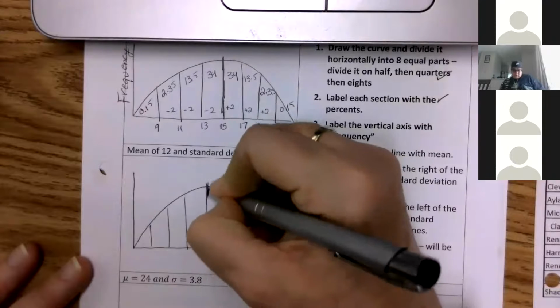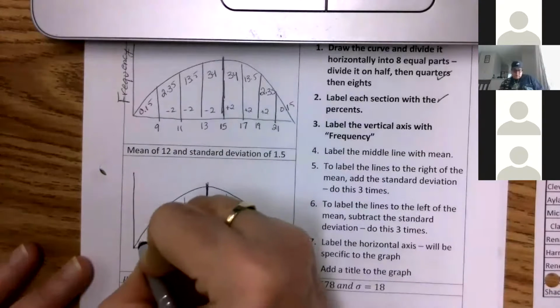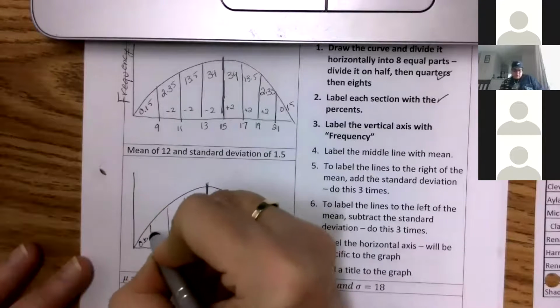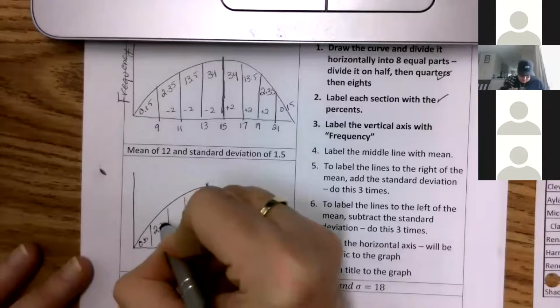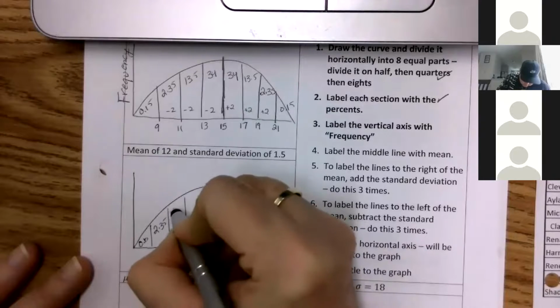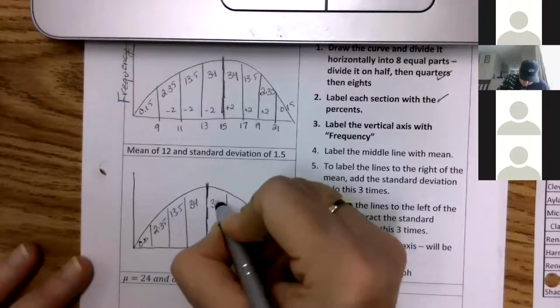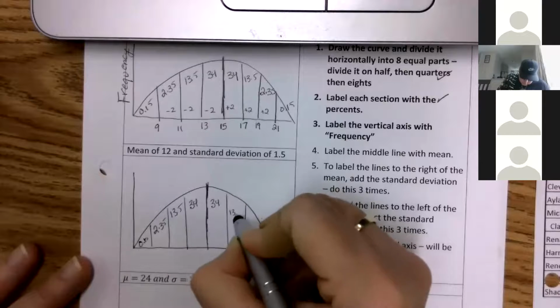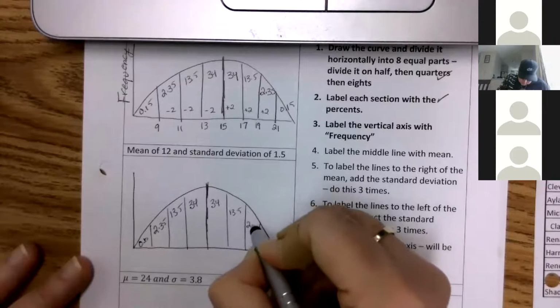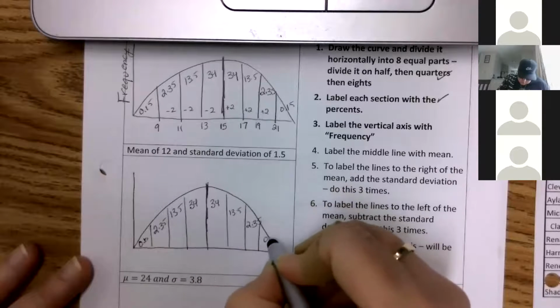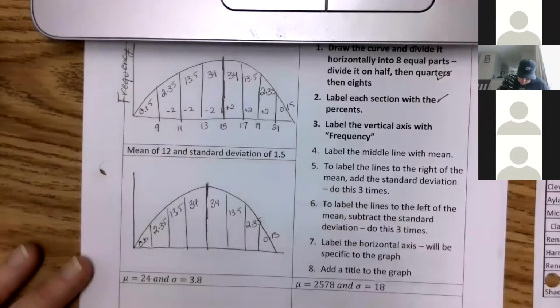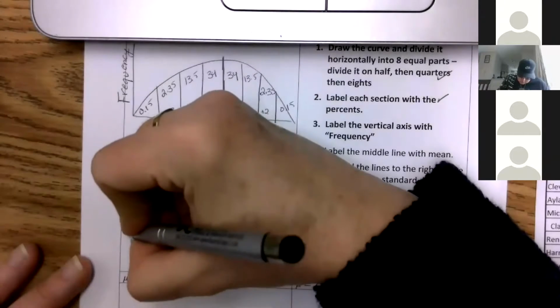But for some reason, that was difficult for me. 0.15, 2.35, 13.5, 34%, 34%, 13.5, 2.35, 0.15. Okay, frequency.